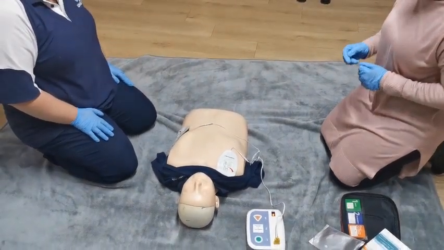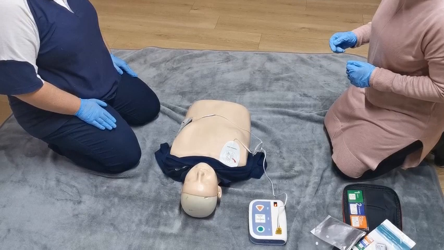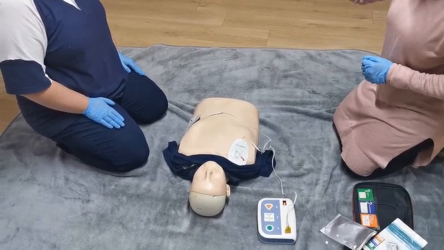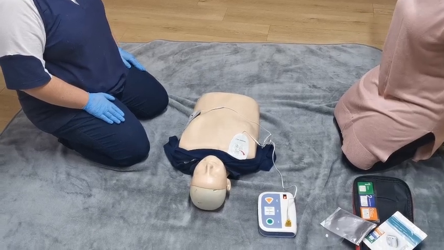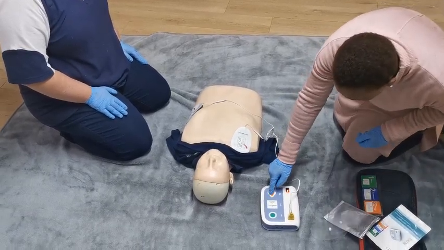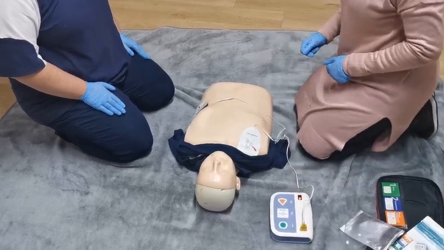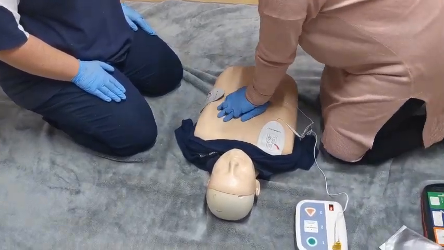Shock advised. Charging. Stay clear of patient. You clear, I'm clear, we clear. Deliver shock now. Press the orange button. Shock delivered. Begin CPR. Starting with chest compressions.